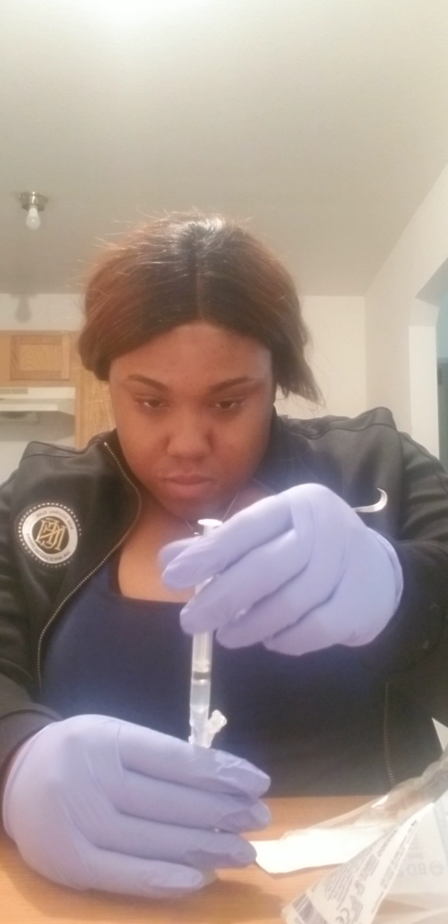I have my alcohol wipes to clean the needle and the site, and I have my gloves. The first thing I'm going to teach you all is an ID injection, which is a 15 degree angle, which is this. Now we have 90 and we have 45.